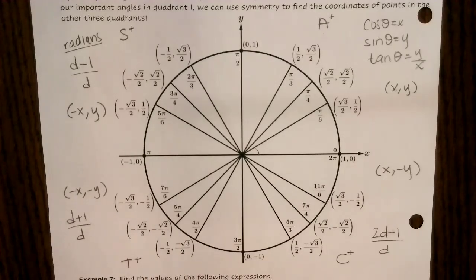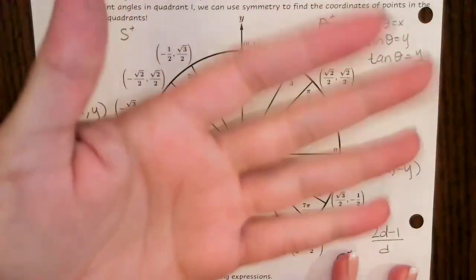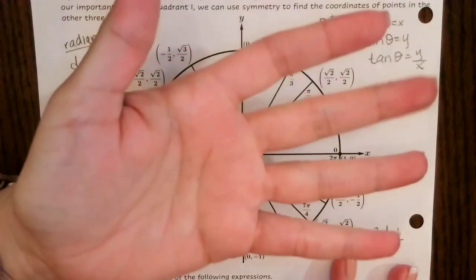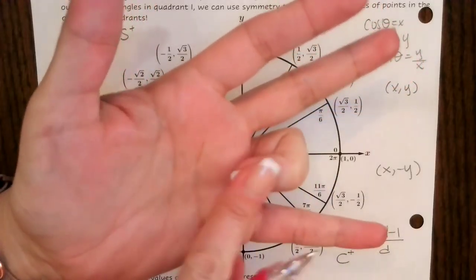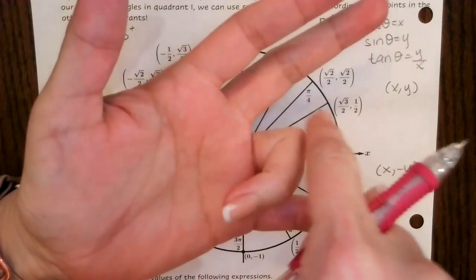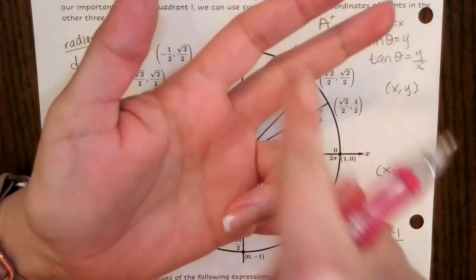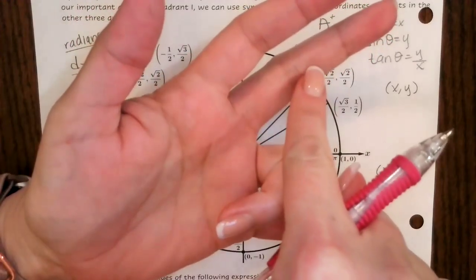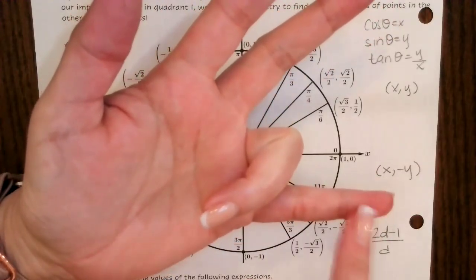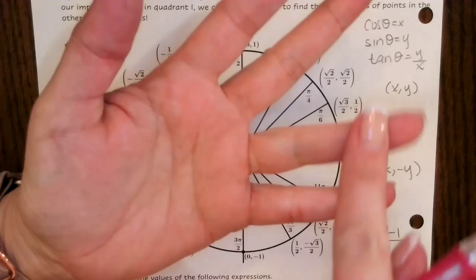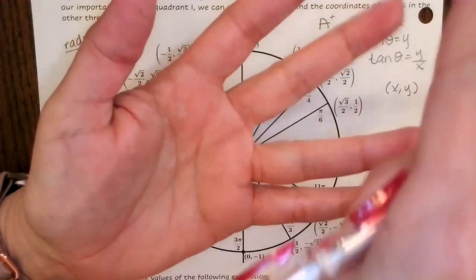Lots and lots of ways of learning this. There's even a trick on your hand to know these coordinates. And so if I put my left hand right here, my first angle, that's our pi over 6. We see that one right there. This is your x value, so square root of 3, and they're all over 2. And this is your y value, 1 over 2. I drop this one down, and I want to go to pi over 4 next.